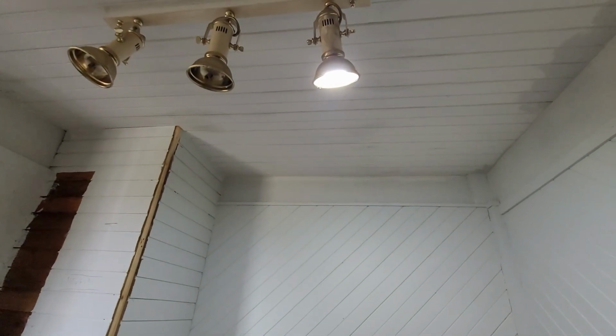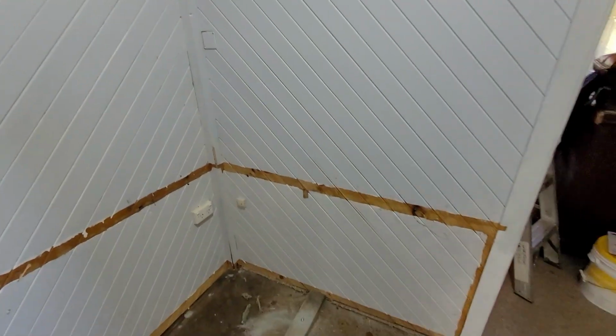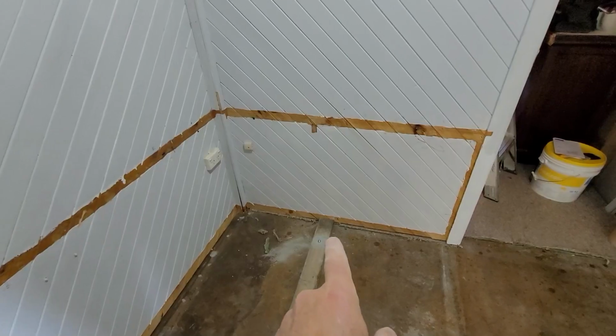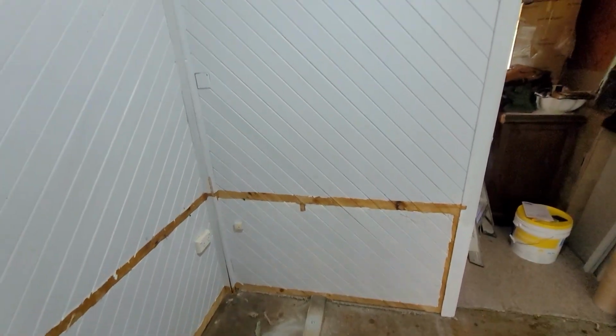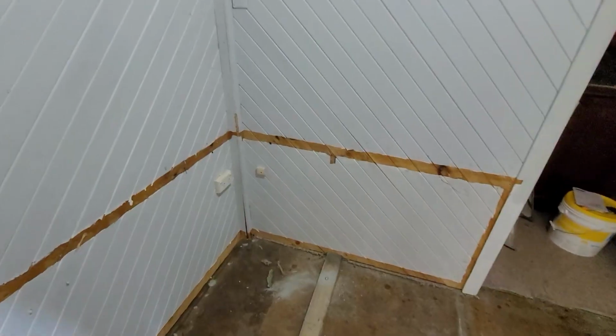Now I need to fix the top plate to the ceiling, and I need to have exact measurement on the ceiling where that's to go. Now there's two ways to do this. You can use a laser light, and the laser light will show up on the ceiling up there, and you can make a mark. Or if you haven't got a laser light, you can use a level.